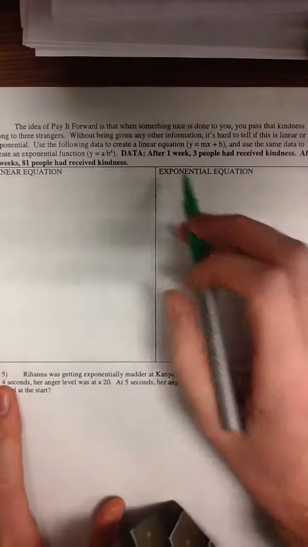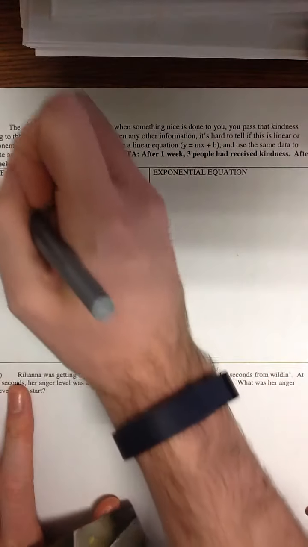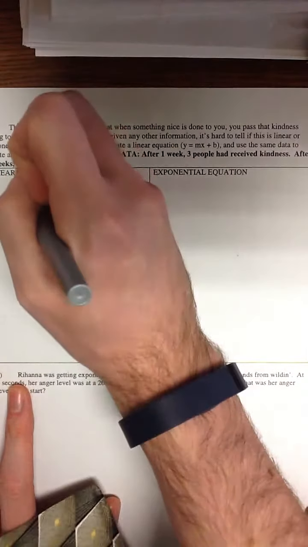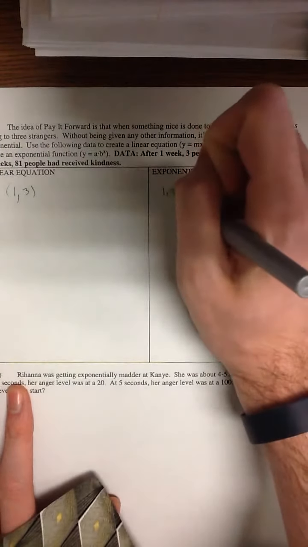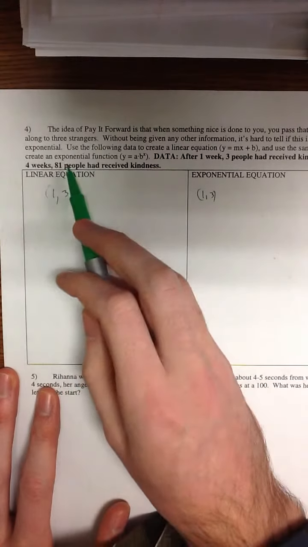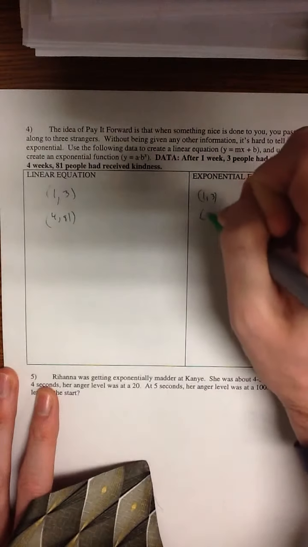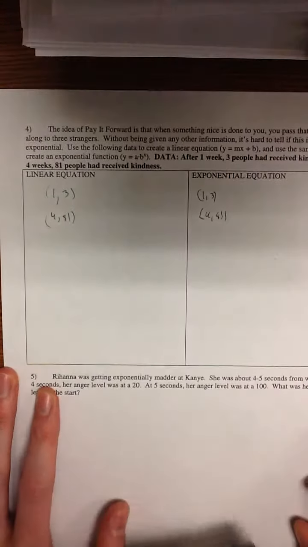But we have our 2 data points. So it says after 1 week, so that's going to be a 1, there were 3 people. So I know my point is 1, 3. And then I have my second data point. It says after 4 weeks, we have 81 people. So those are my 2 points.